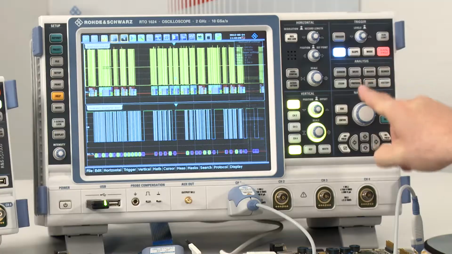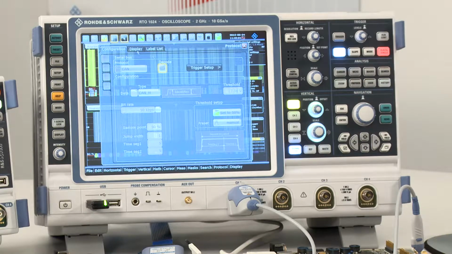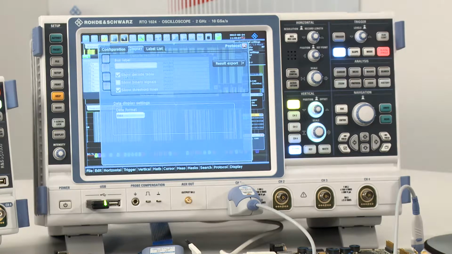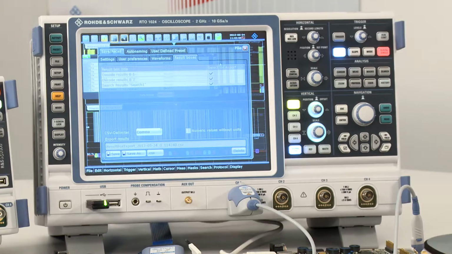So now we've taken two different data types, we've decoded them, and to finish my work on this signal, I may want to save that information or the decoded information in a results format. So going back to the protocol menu, if I look at the display and I show the decode tables for both bus types and go to result export, here I can choose which of those results tables I'd like to export. In this case, I'm just going to export B1 and B2. Here I can select the delimiter and the file type and obviously save that to view at a later time and enter into my report.